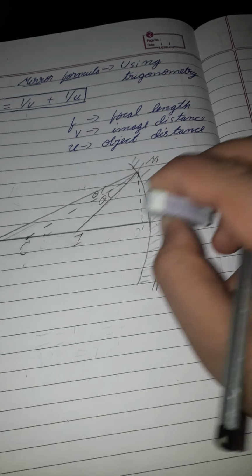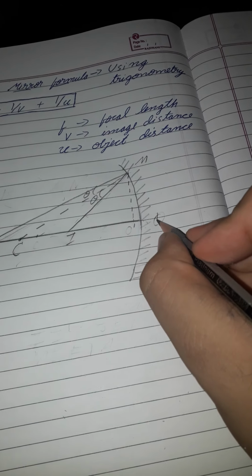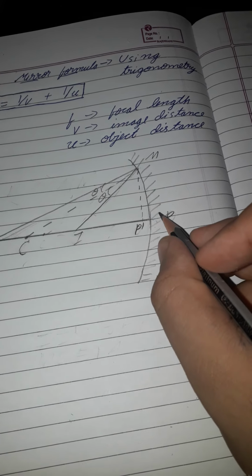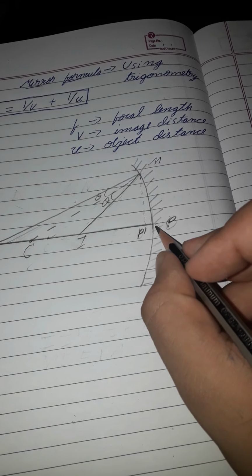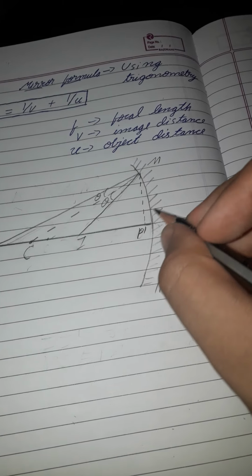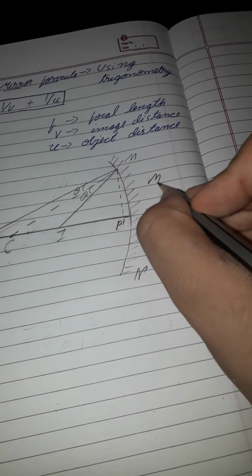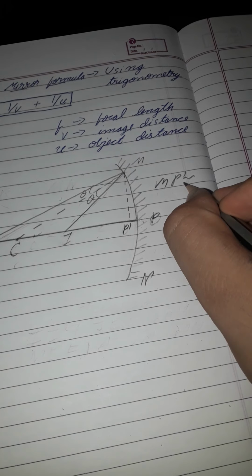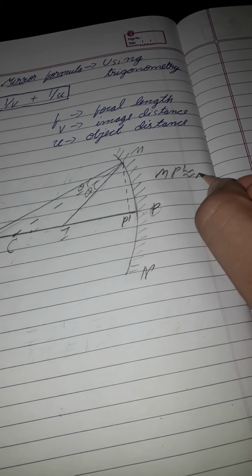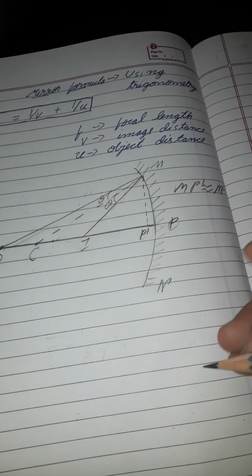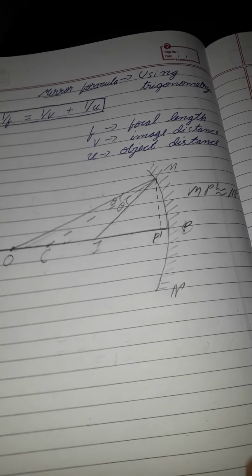P for pole, and P dash for this point. So this is a very negligible distance. So we assume that MP dash is almost equal to MP. Okay, it's almost equal to MP.